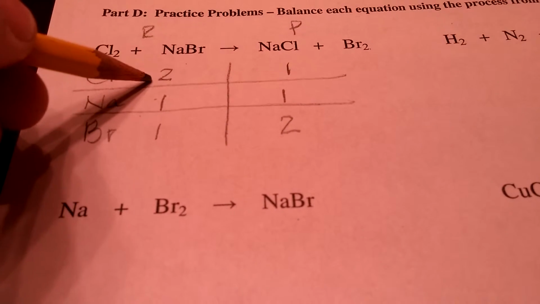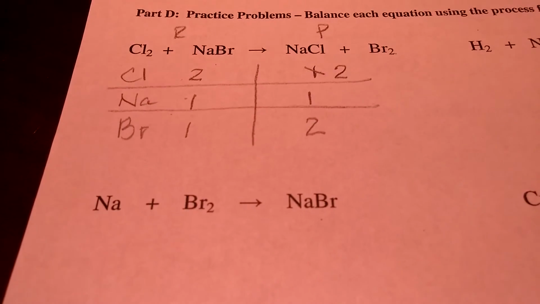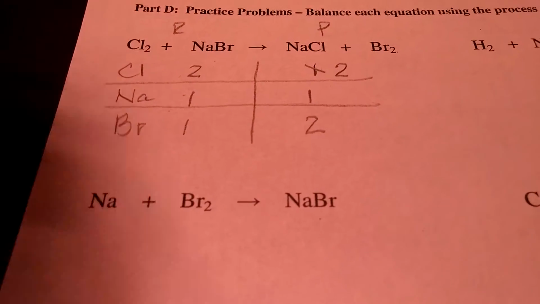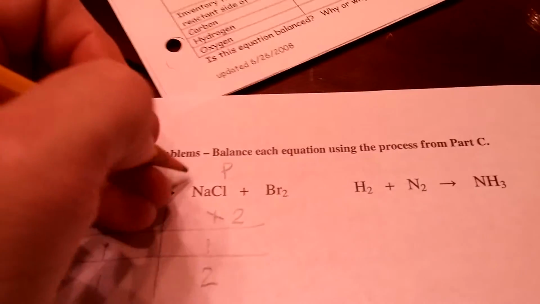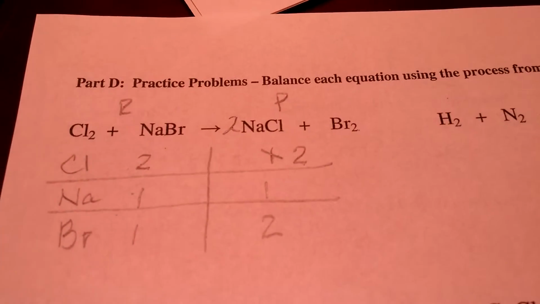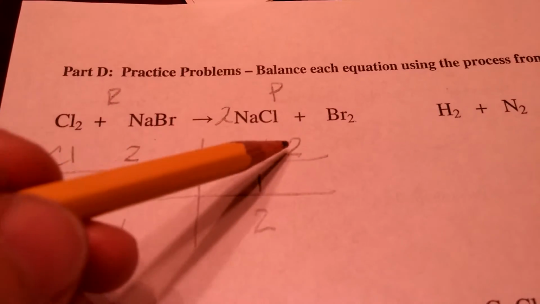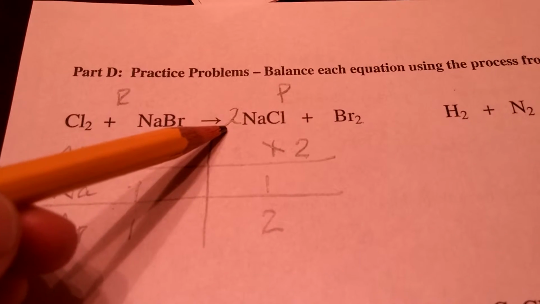The chlorine shows me that I have 2 on the reactant side, so I'm going to cross out the 1 and make that a 2 on the product side for chlorine. Because I put this 2 right there, I have to come up here. Sorry, and I apologize, my hand's in the way. I have to put a 2 right there.